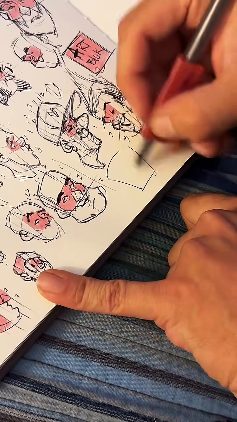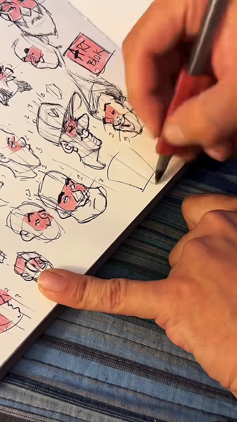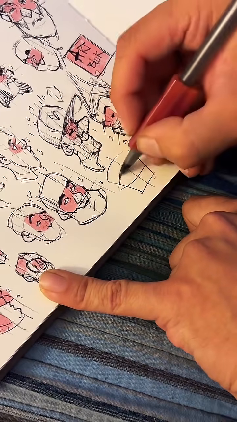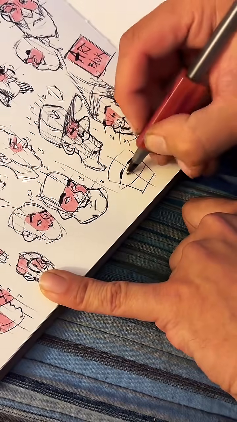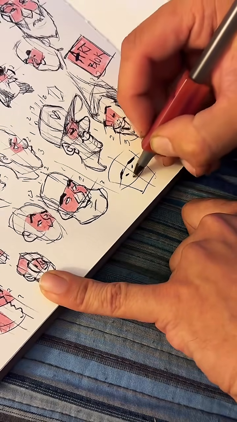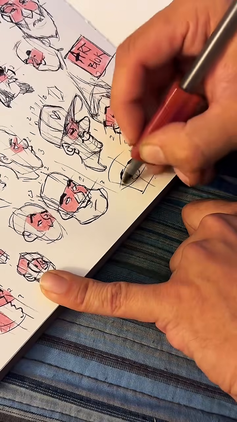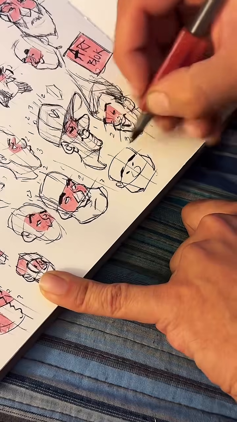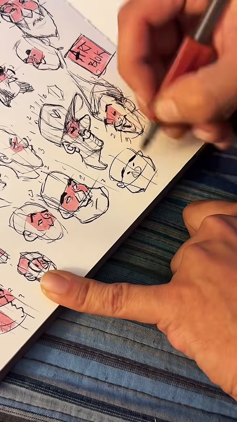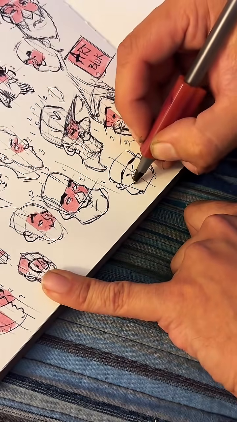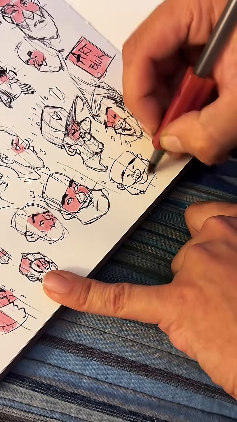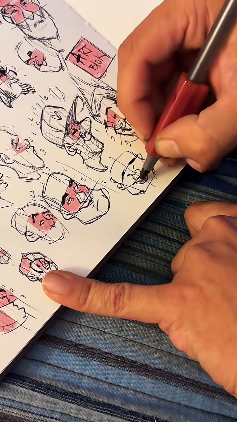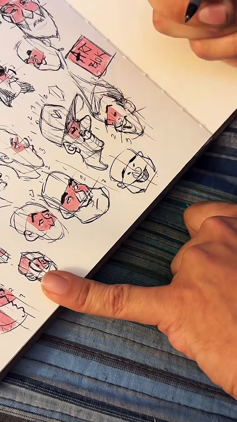So let's draw more faces because faces are awesome. Faces are so cool. Faces, I want to draw them every day. That did not rhyme. My mouth has to be within that last section. Right.